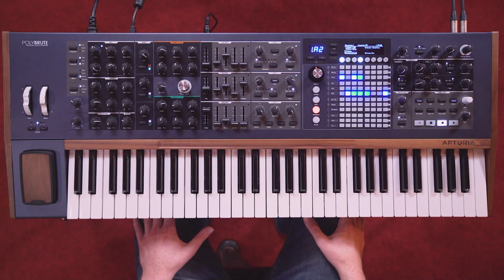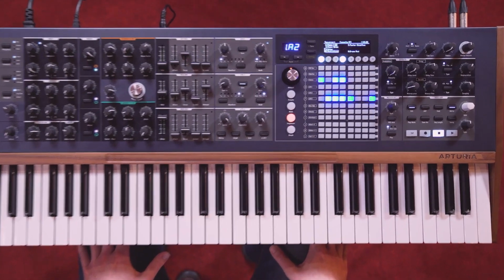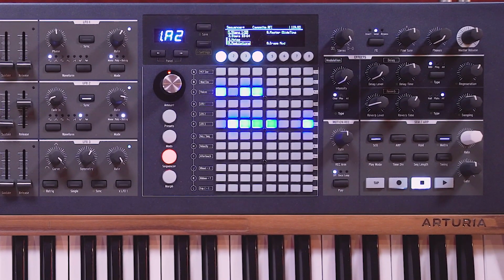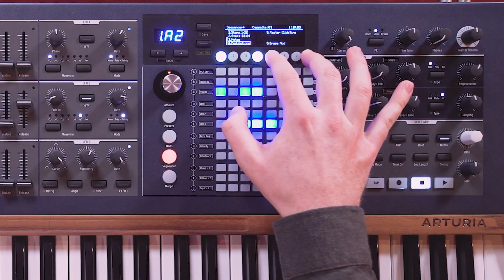Now, as you can see, the display shows the first modulation lane, master glide time, and 2 more tracks are available. If we want to erase a modulation lane, just press and hold button 8 and press the assign button for the lane you want to delete, in this case 5.